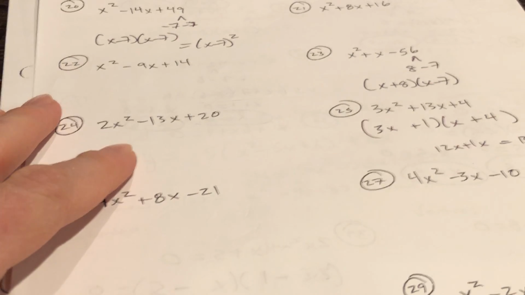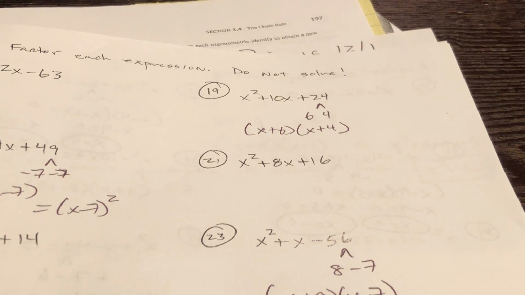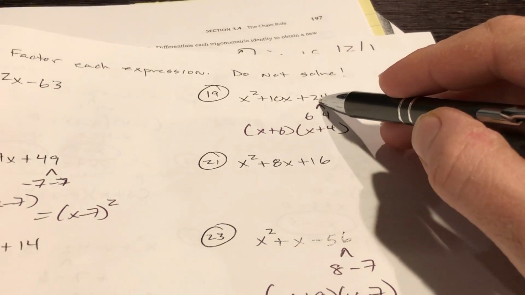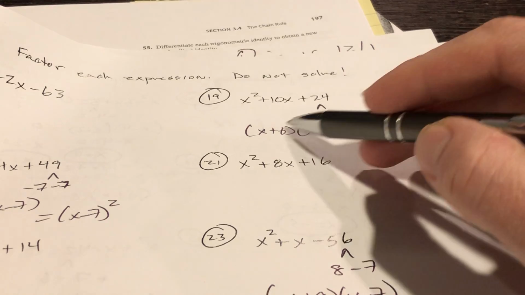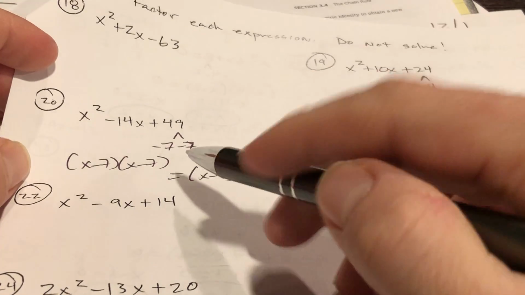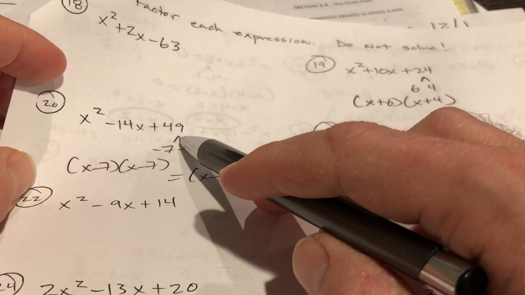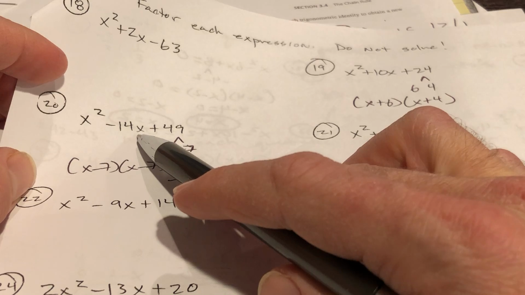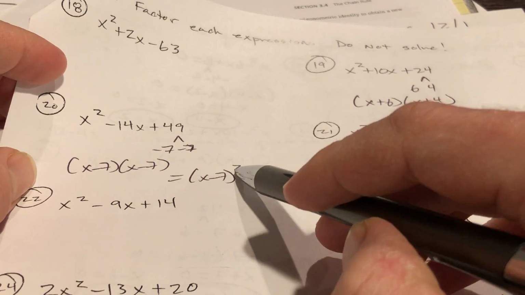Then factor each expression. Do not solve. Don't tell me what x equals. It doesn't equal anything. There's no equation. What multiplies to 24 and adds to 10? 6 and 4, so (x plus 6)(x plus 4). This one is interesting. We'll see this when we get into the 4-4, 4-6 game plan. What multiplies to 49 and adds to a negative 14? Negative 7 and negative 7, or (x minus 7) squared.